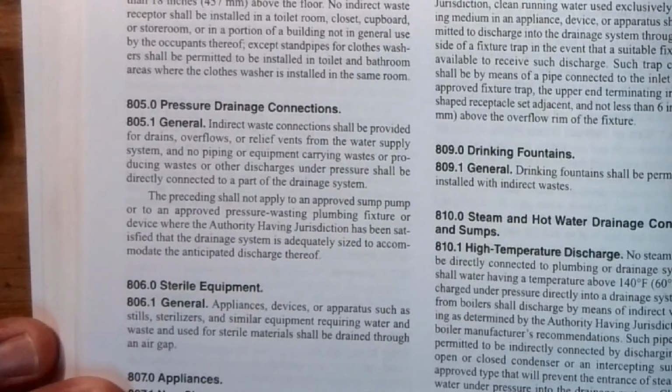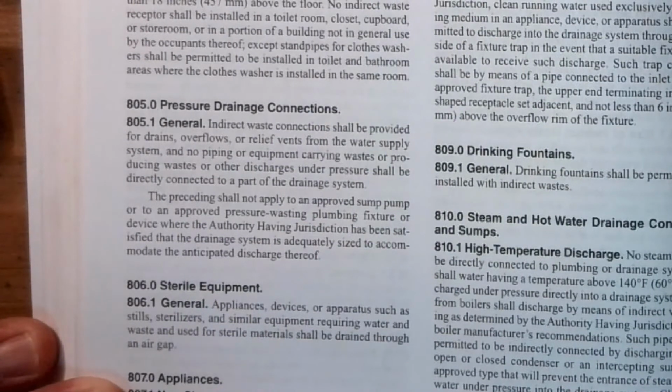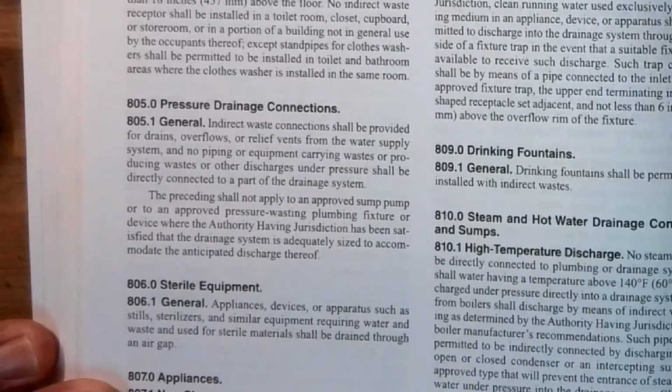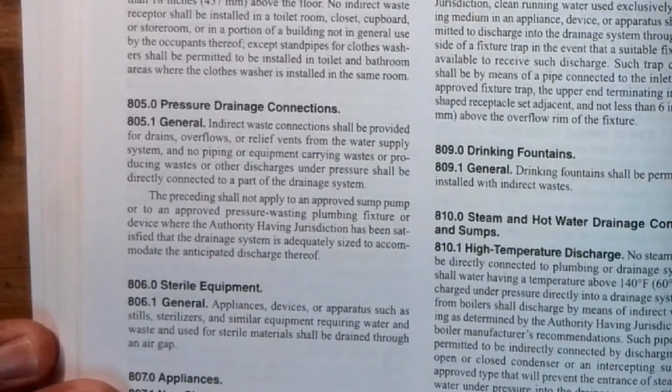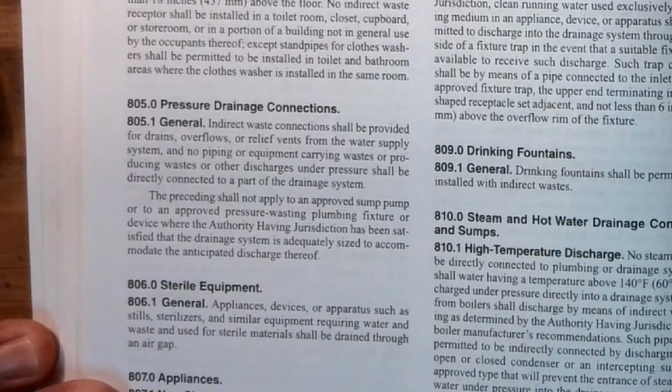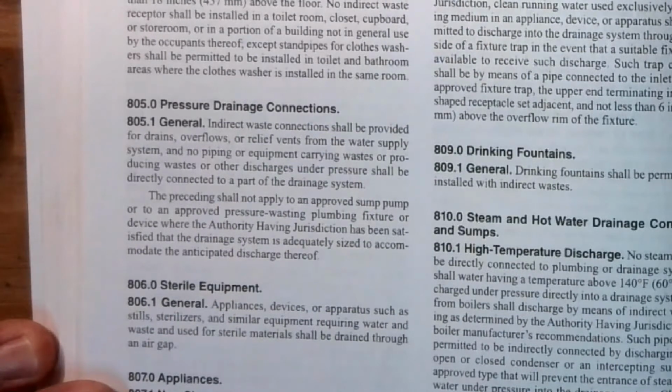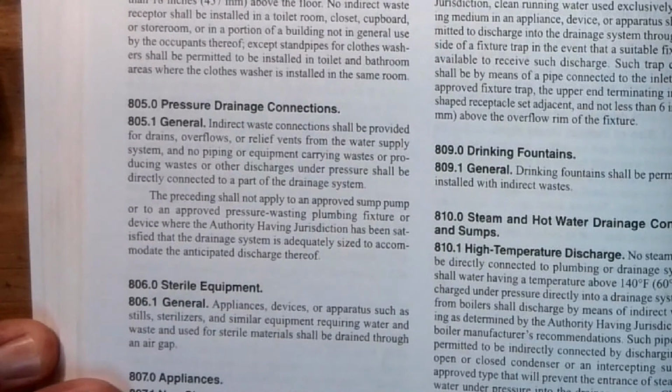Section 805, pressure drainage connections. Indirect waste connections shall be provided for drains, overflows, or relief vents from the water supply system, and no piping or equipment carrying waste or producing waste or other discharge under pressure shall be directly connected to a part of the drainage system. The preceding shall not apply to an approved sump pump or to an approved pressure wasting plumbing fixture or device where the authority has been satisfied that the drainage system is adequately sized to accommodate the anticipated discharge.